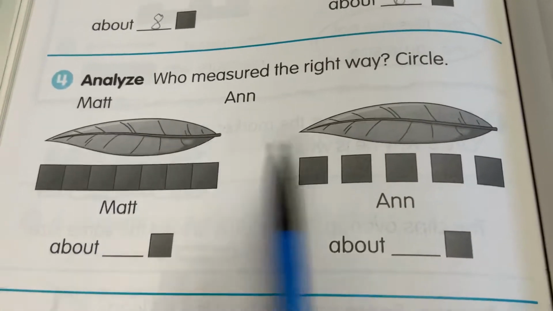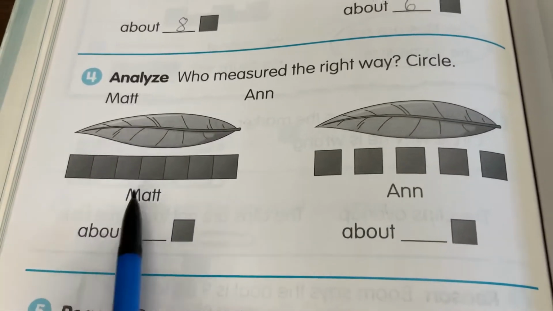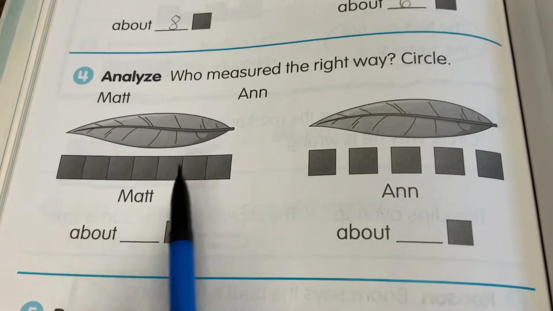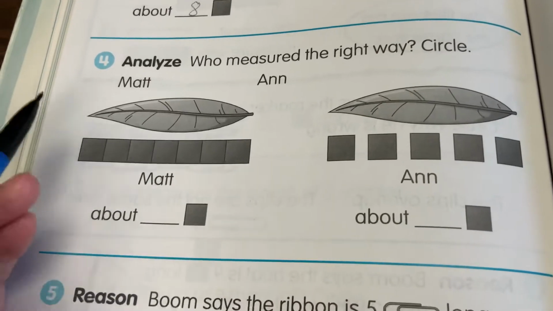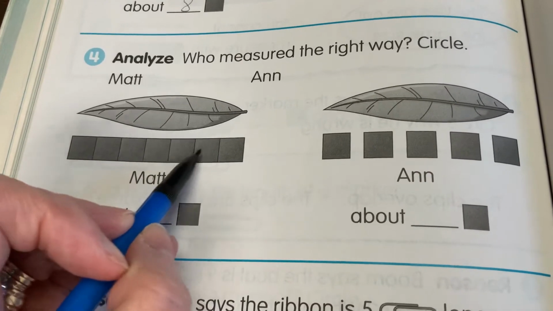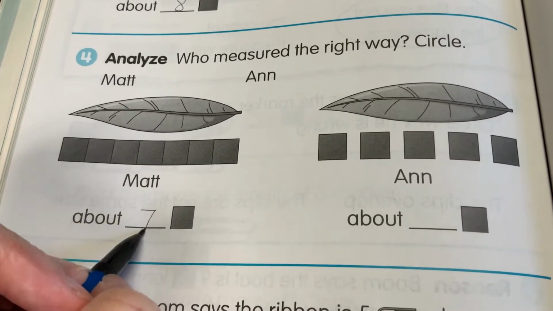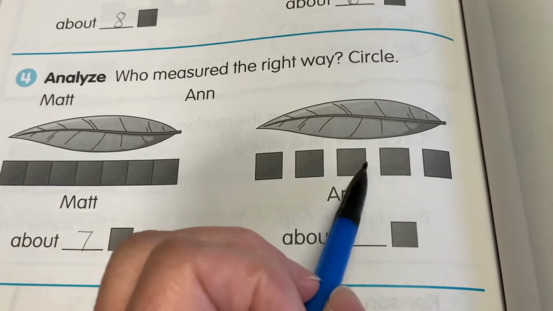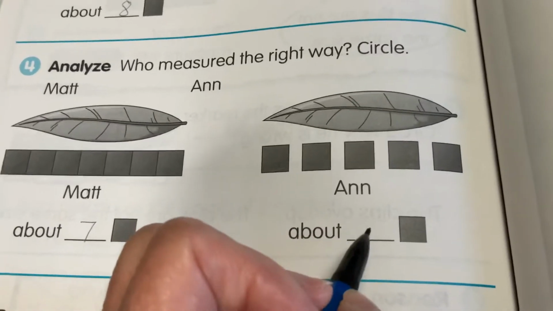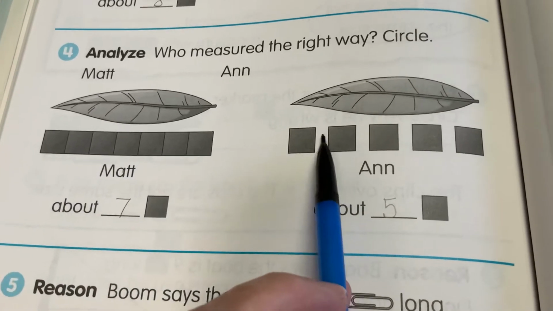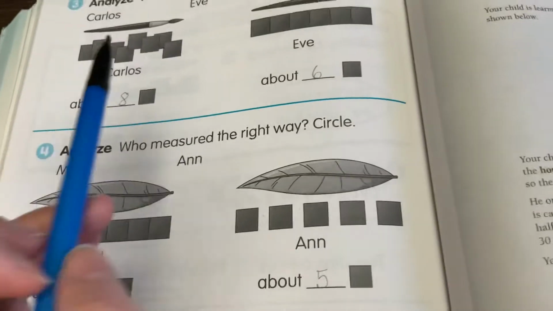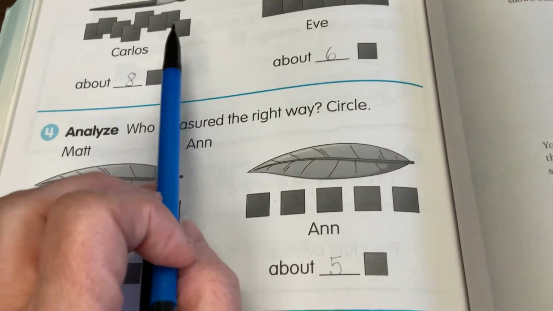Okay, look at this. Who measured the right way? Circle. Matt or Ann? Okay, again, look at Matt's. His tiles are touching end to end. Ann's are not. She leaves space, so she did not measure all of the leaf, did she? So Matt measured 1, 2, 3, 4, 5, 6, 7. About 7 tiles. And Ann measured 1, 2, 3, 4, 5. She measured 5 tiles. So who is correct? Matt, because Ann did not measure all the leaf. She left out spaces. So the tiles have to touch end to end. They cannot overlap, and they cannot have space between them.